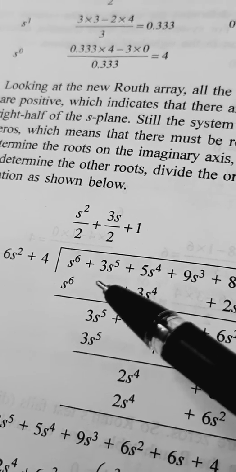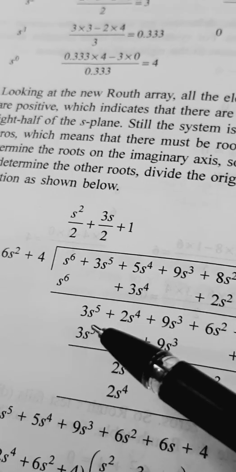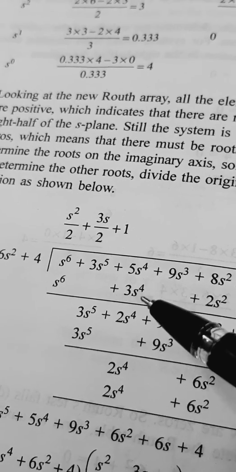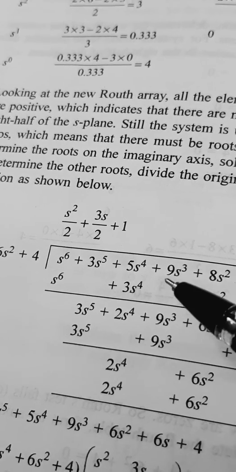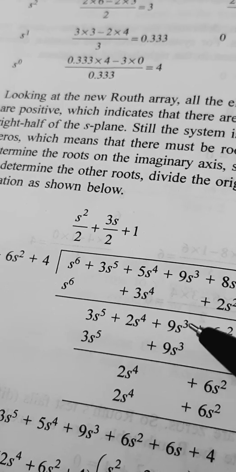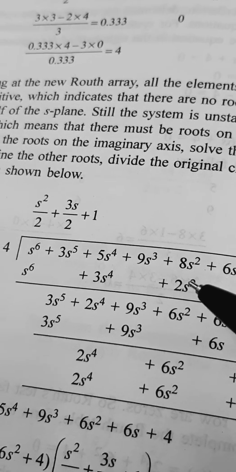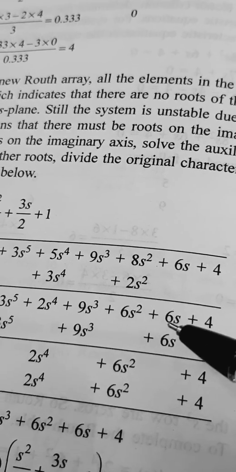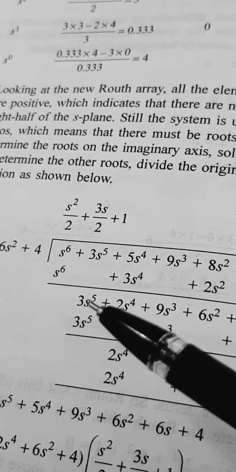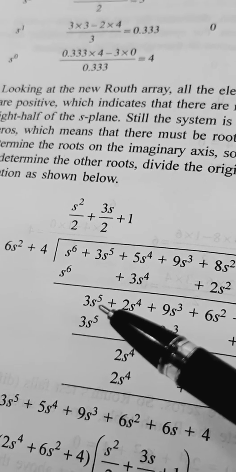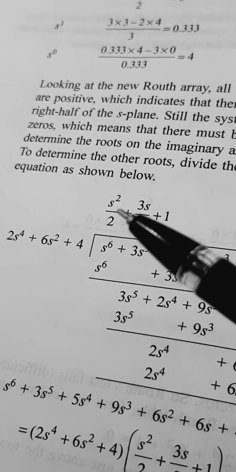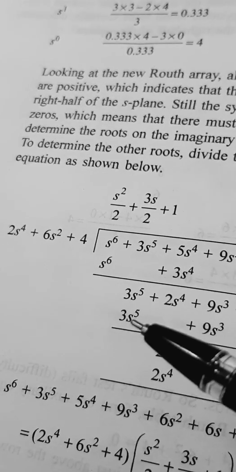When you subtract, here it is 0, and 0 subtracted from there, it will become 3s5. 5s raised to 4 minus 3s raised to 4, you are getting 2s raised to 4. 9s3 minus 0, you are getting 9s raised to 3. 8s square minus 2s square, you are getting 6s square. 6s minus 0, 6s, and 4. Now the highest term is 3s raised to 5. So you should get a term that gives exactly 3s5.